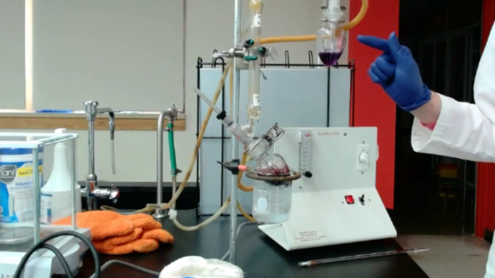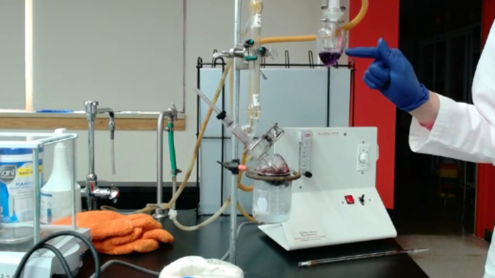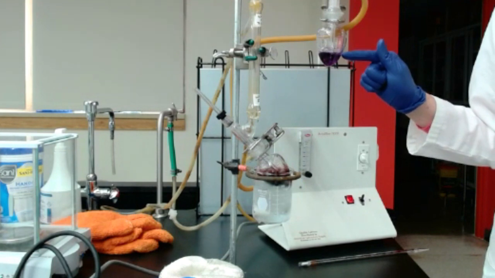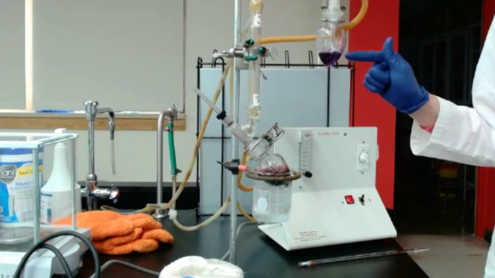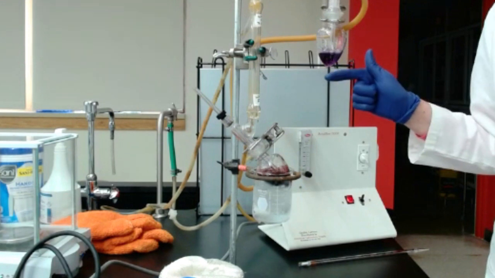So you can already see that the color changed from pale green, which is a little bit surprising, to purple already.